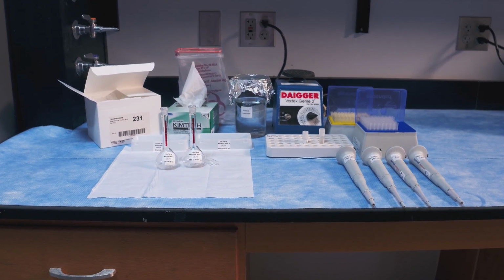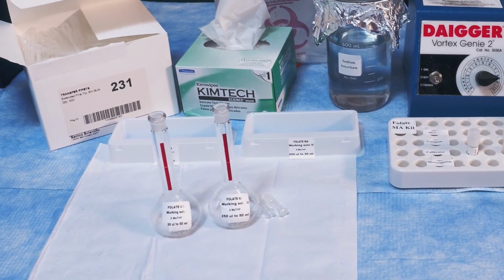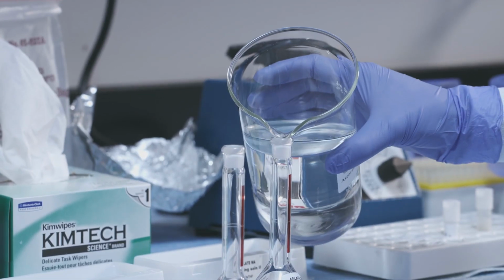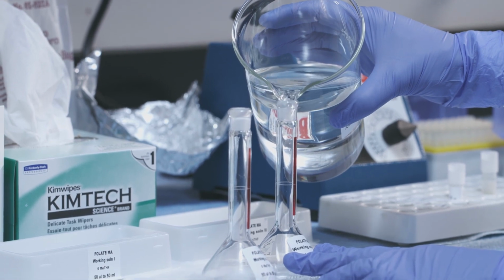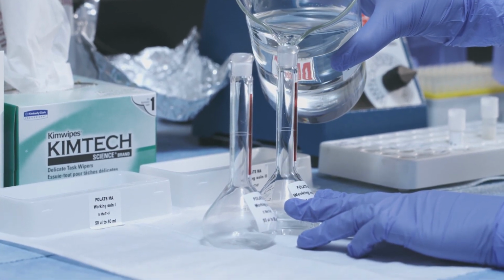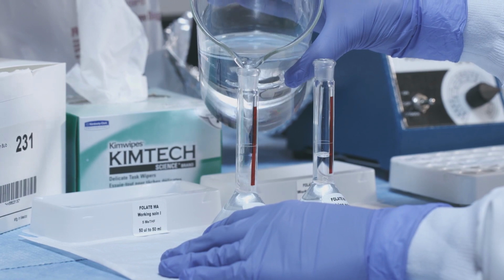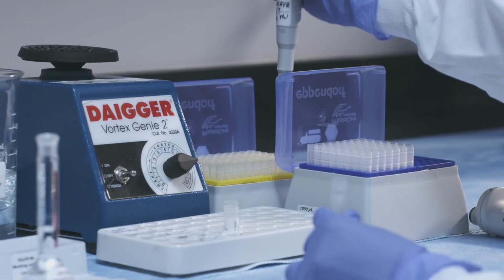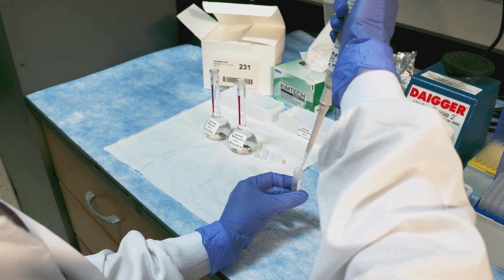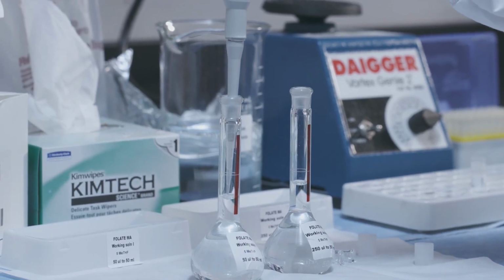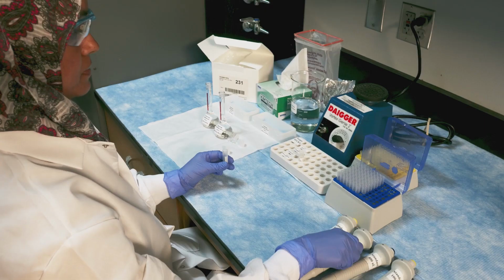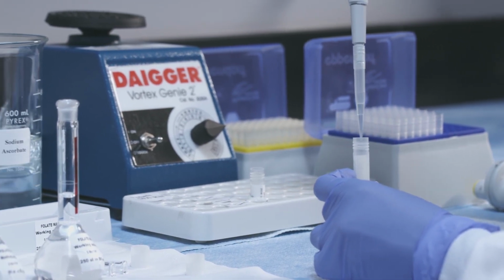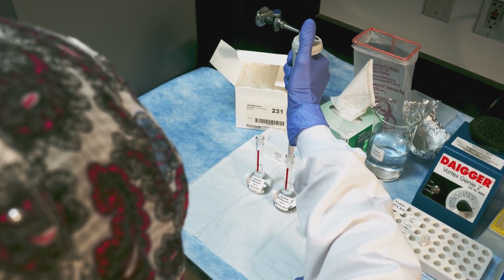Label 2 50 milliliter grade A volumetric flasks as level 1 and level 2. Add approximately 45 milliliters of sodium ascorbate to each flask. Transfer 50 microliters of diluted stock solution to the level 1 flask, and 250 microliters of diluted stock solution to the level 2 flask.